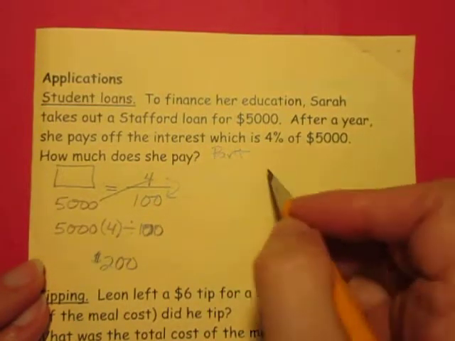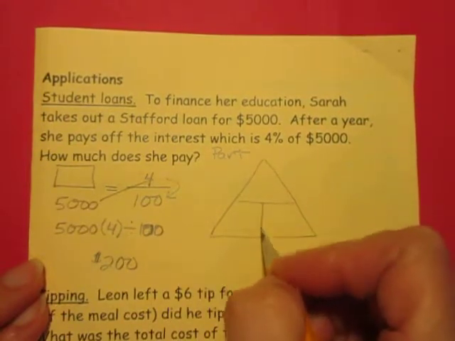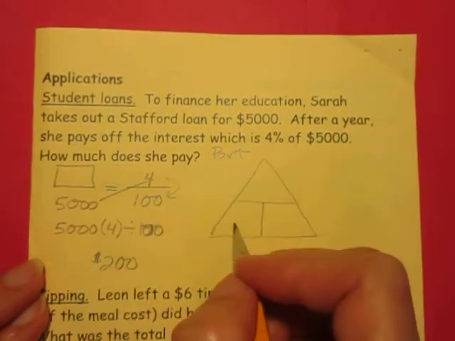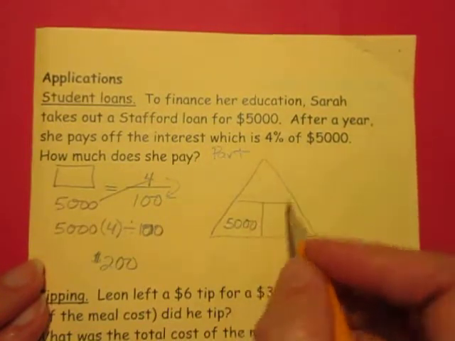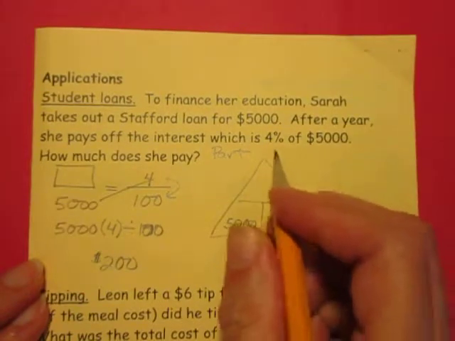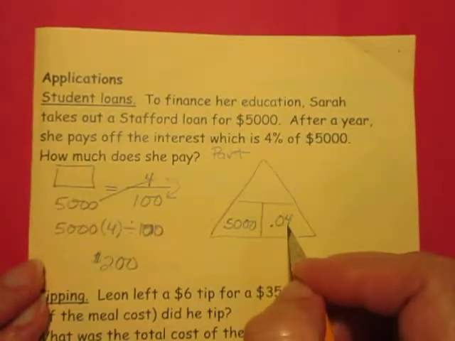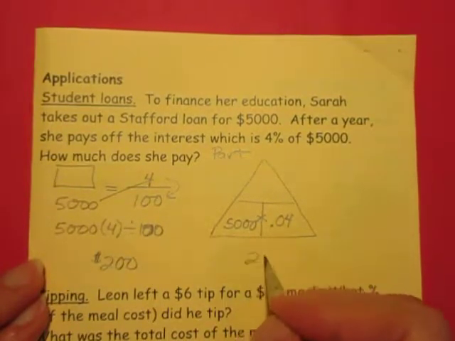Okay. If I was doing this by the triangle method, again, my whole base is 5,000, and we're trying to figure out 4% of that. That's our rate, but I'm going to have to write my percent, 4%, as a decimal. And because these are side by side, I'm going to have to multiply those two. So you'd multiply those two in your calculator, and again, you should come up with 200.